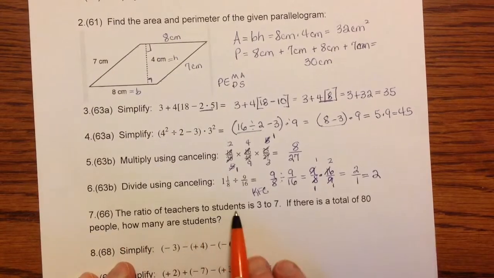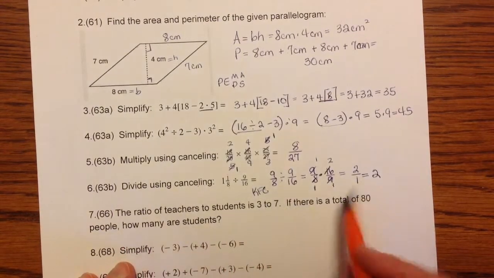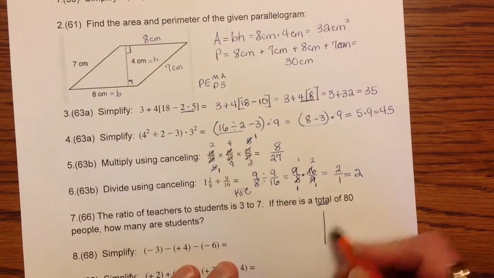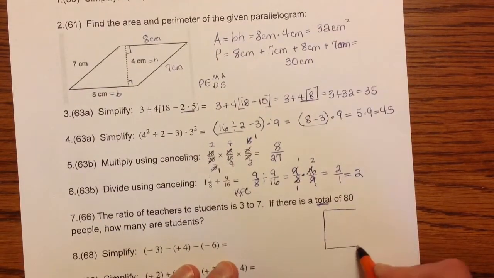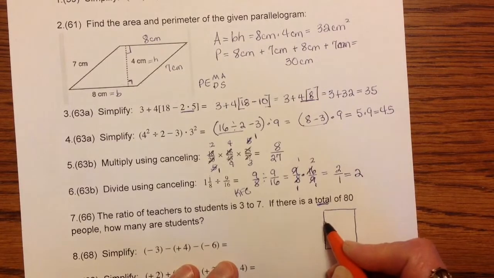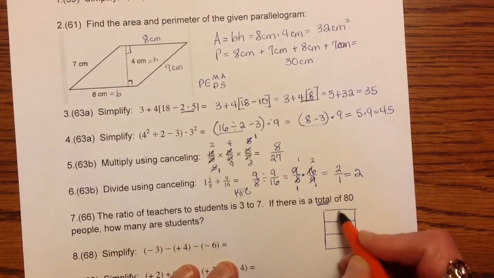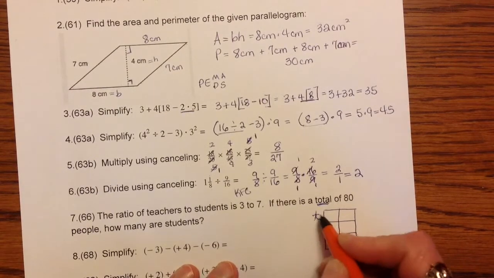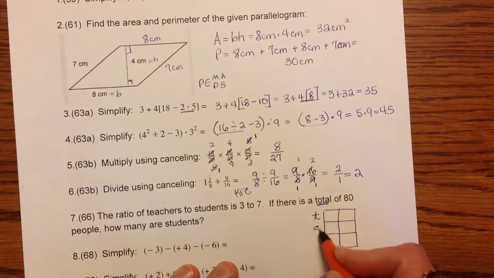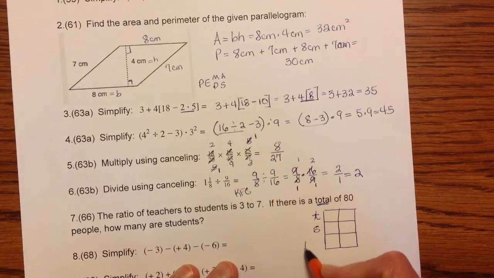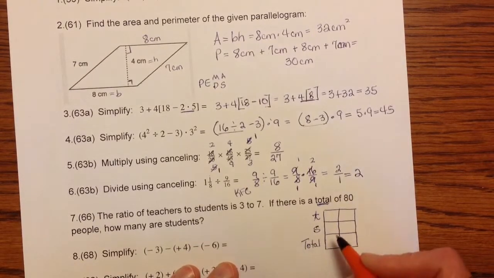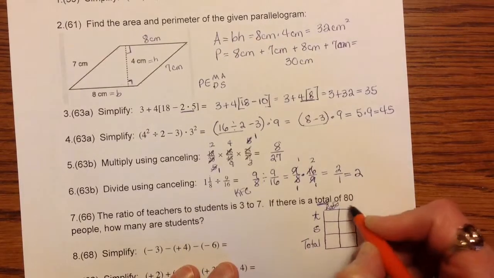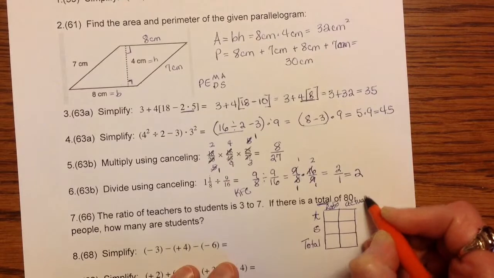The ratio of teachers to students is 3 to 7. If there is a total of 80 people, how many are students? Well, that involves a 3-row box, because you've got your teachers, you've got your students, and you've got your total. So I'm going to put T for teachers and S for students, and I guess I'll just write the word total since we've got 2 T's in that. And I've got my ratio column, and I've got my actual column.